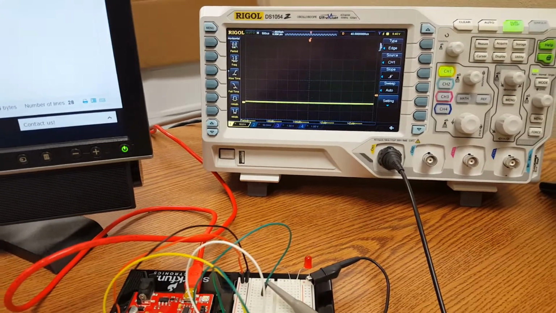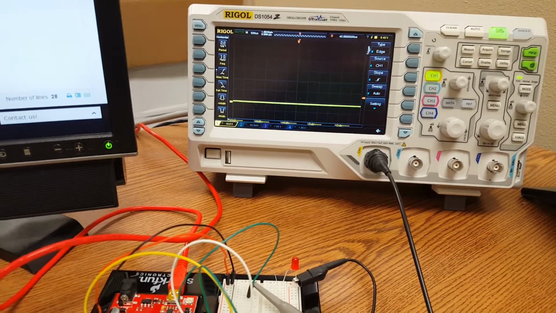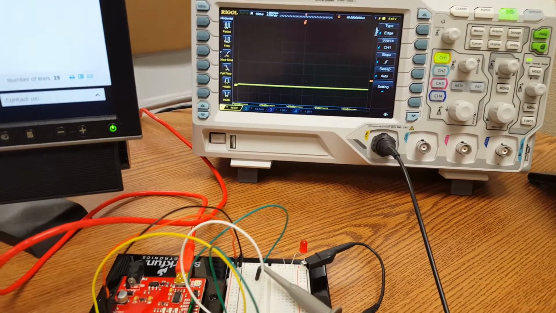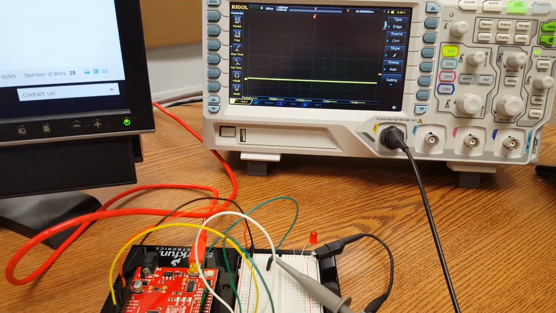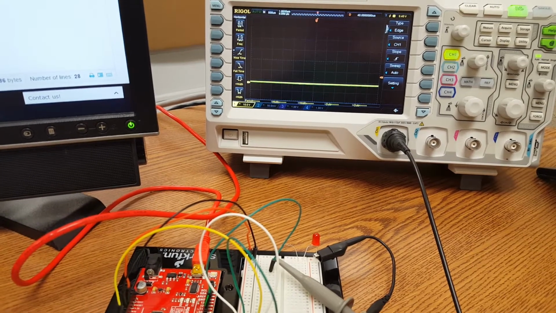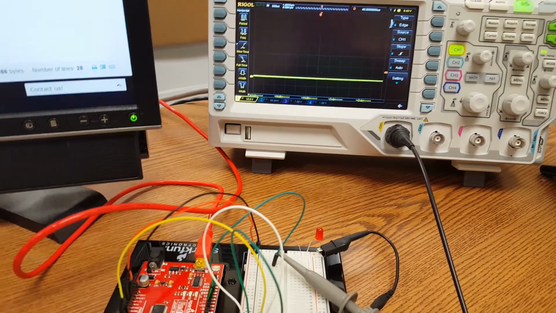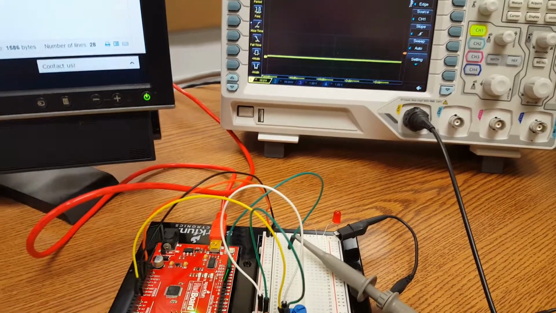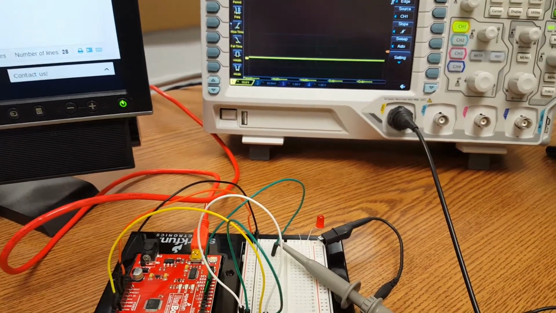Hello, this is David Reevy, and I was going to demonstrate a few of the different pulse width modulation techniques that are available on the Arduino. The first one uses a function called analogWrite, which is very popular for controlling the speed of DC motors or the brightness of an LED, for example.